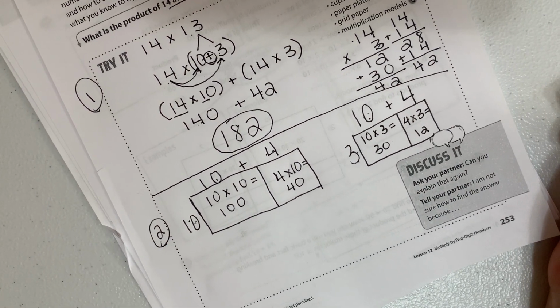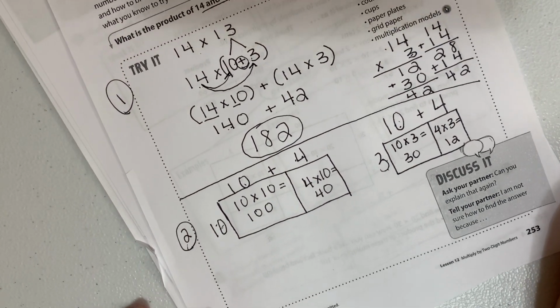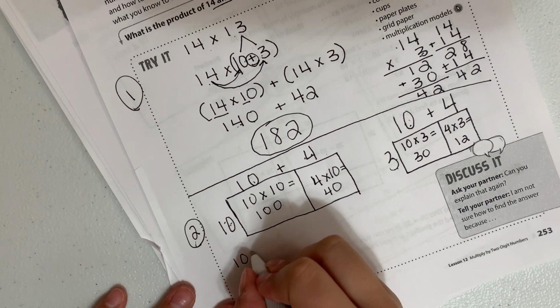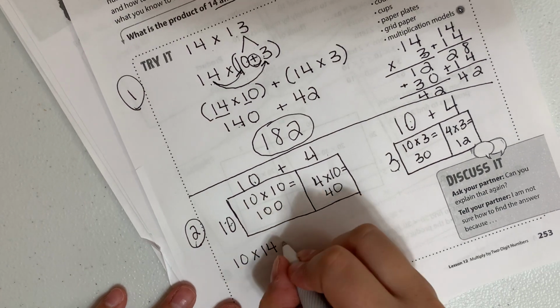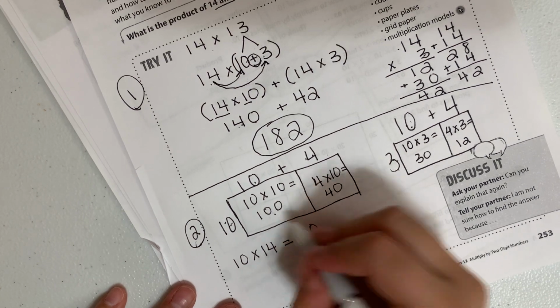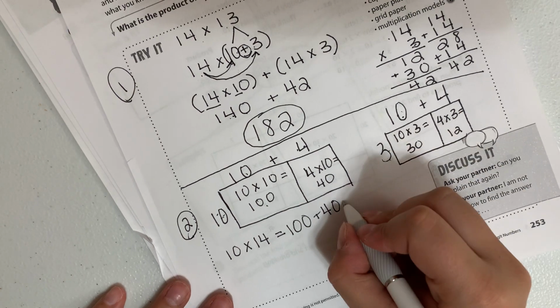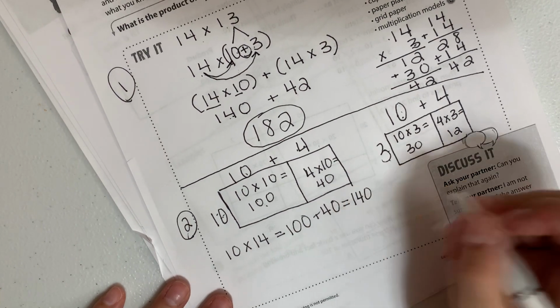Then from there, we're just going to add everything together. So we can say 10 times 14 is equal to 100 plus 40, which is equal to 140, right?